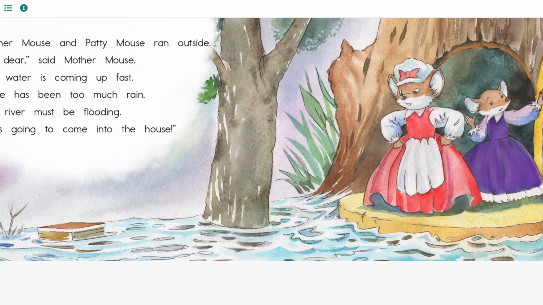So if we say that word flooding, what do you hear first? What will you see at the beginning of that word? Like F-L, flower, full. Here it is, flooding, flooding. We know those parts. FL says full. We know ing, flooding. So if the river's flooding, they're worried about the water coming into the house.